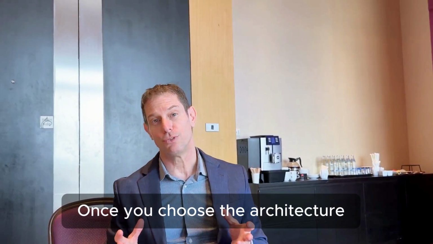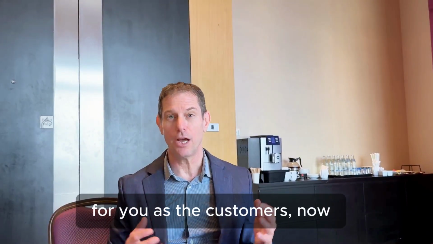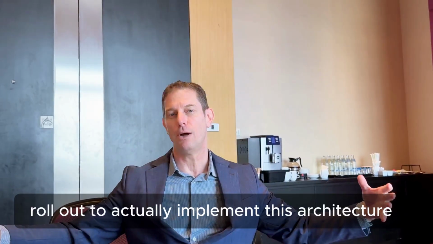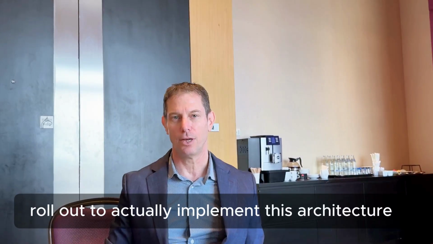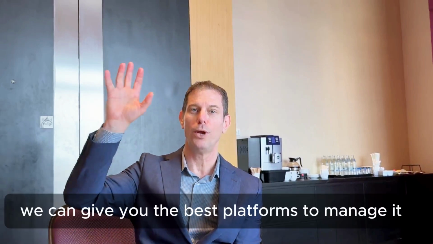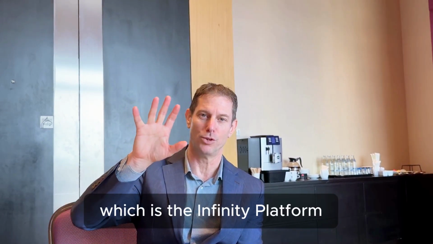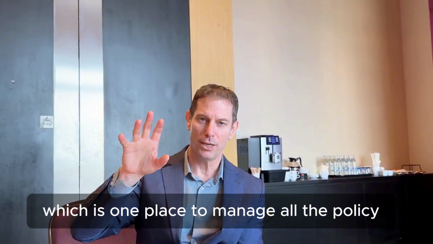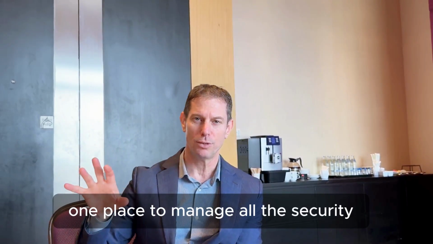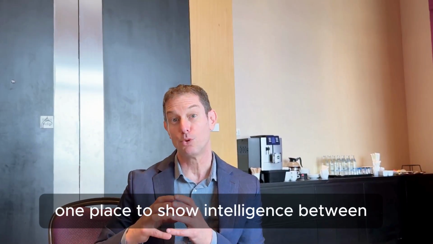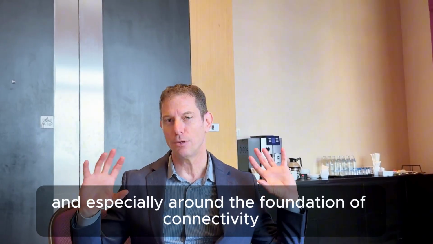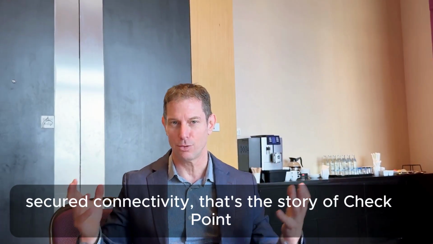Once you choose the architecture, as the customer, now you need to choose which vendors and which platform will help you to actually implement this architecture. And this is where Checkpoint steps in. Checkpoint tells you, if you choose hybrid mesh, we can give you the best platform to manage it, which is the Infinity platform: one place to manage all the policy, one place to manage all the security, one place to share intelligence between all the products. And especially around the foundation of secure connectivity.